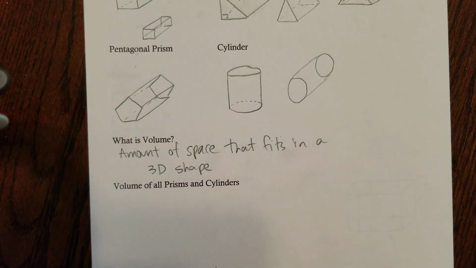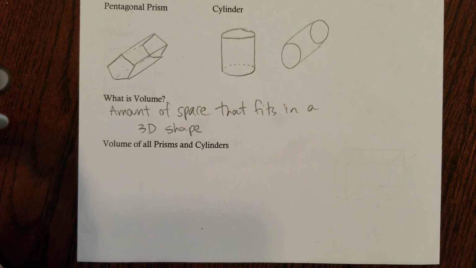It just has to be three-dimensional, and you can fit stuff inside of it. Like your pillow at home, all the stuffing that's inside, right? How much stuffing would fit inside your pillow? That would be the volume of the pillow. How much water is in your glass? That would be the volume of the glass. So we're looking for how much stuff is going to fit inside.